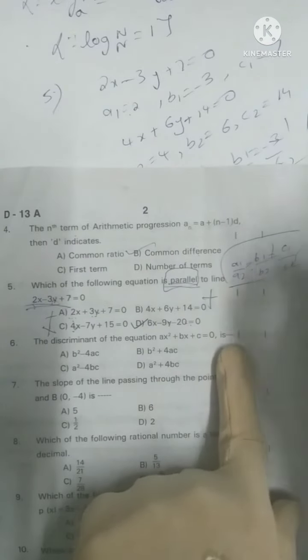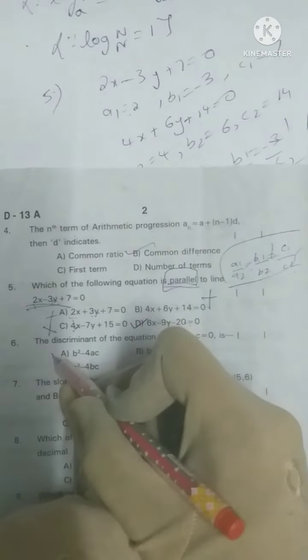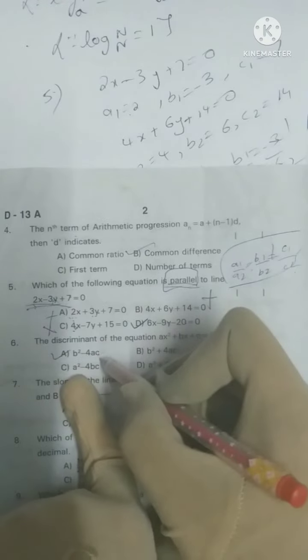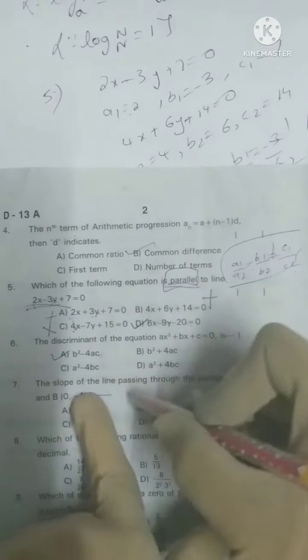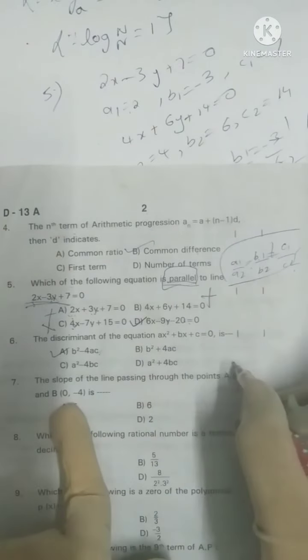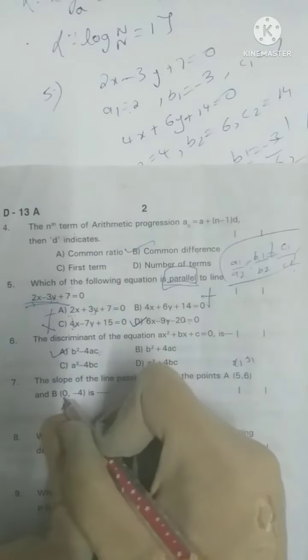Sixth question, discriminant of the equation ax square plus bx plus c is equal to 0 is D is equal to b square minus 4ac. That is the formula we have. This is a formula question. Seventh, slope of the line passing through the points A (5, 6) and B (0, minus 4) is. This is x1, y1, x2, y2.